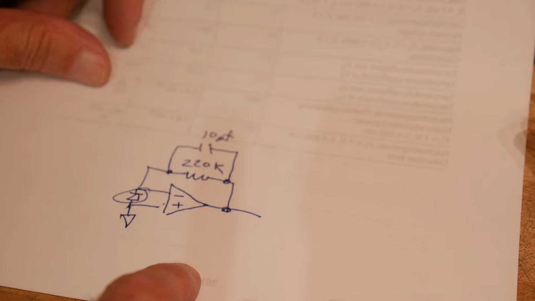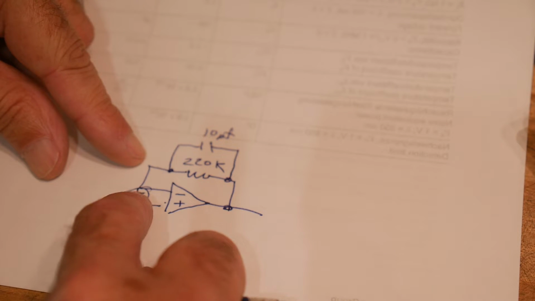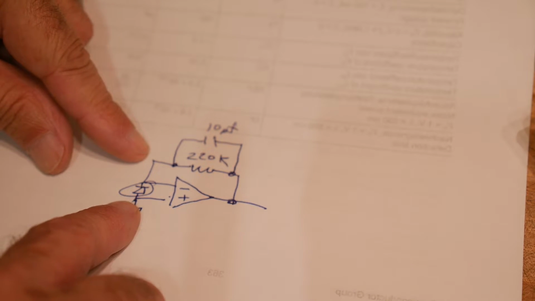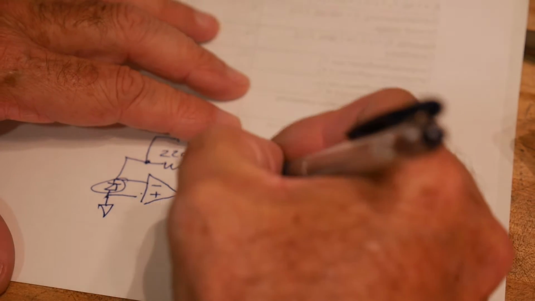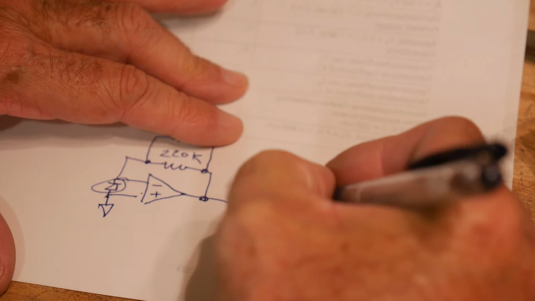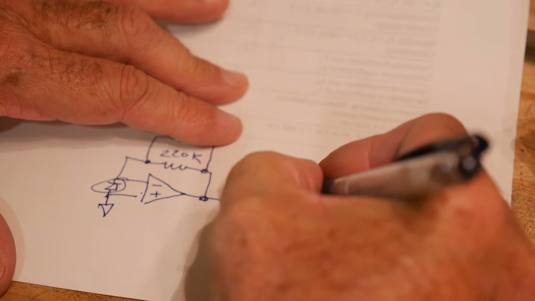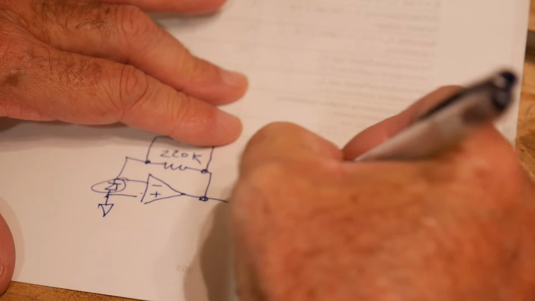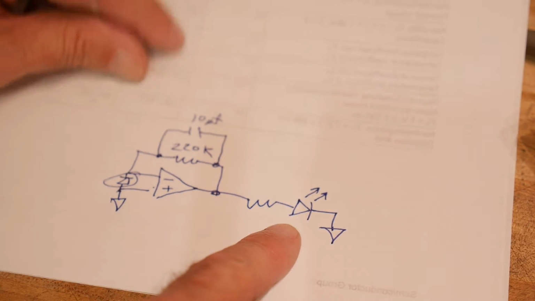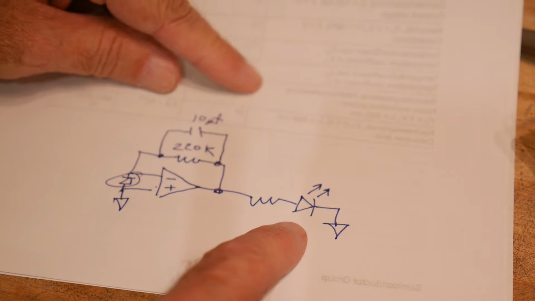So what I thought would be fun is as we shine light on the photodiode, this voltage on the output is going to go up. And if that voltage goes up, then we could put an LED on the output.